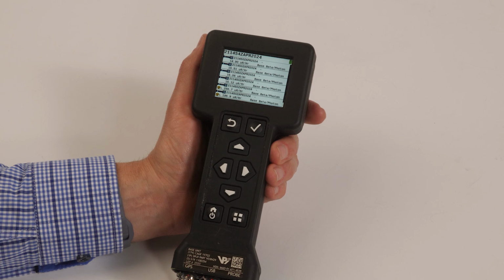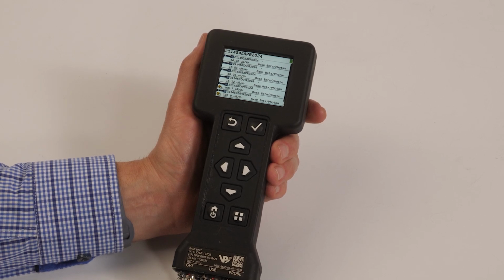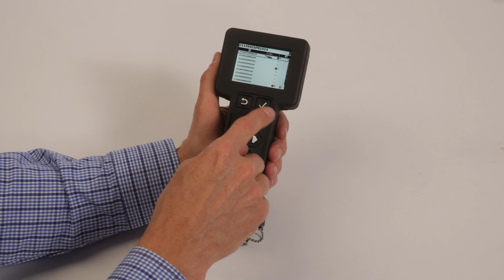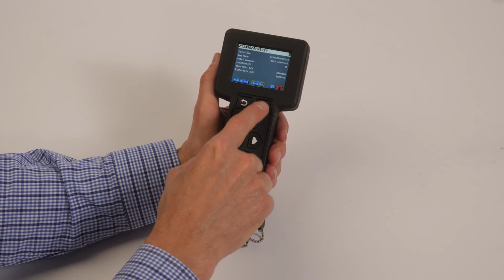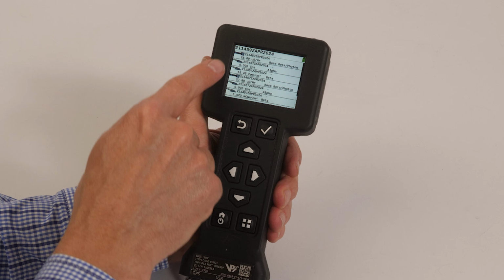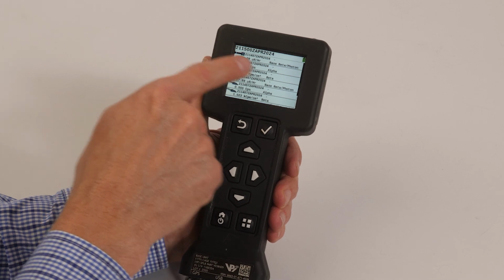The second line shows the captured individual reading, followed by the channel it was taken with. For example, the base unit only has one channel. So all base unit readings will state base beta/photon, whereas the alpha beta probe has 2 channels. So each channel will have a separate entry following the individual readings and will state either alpha or beta.